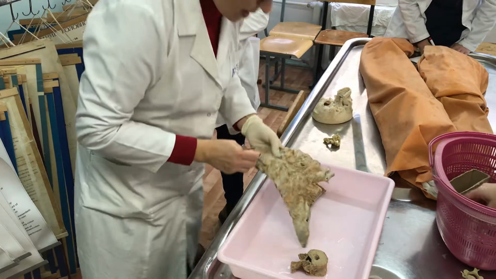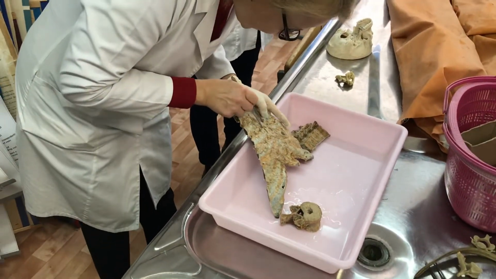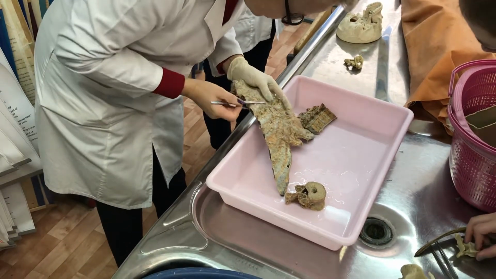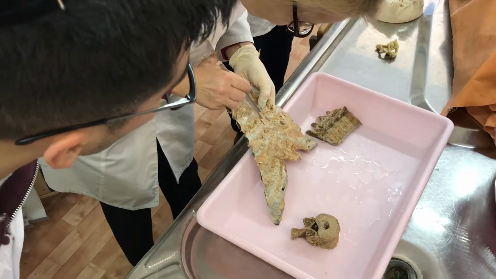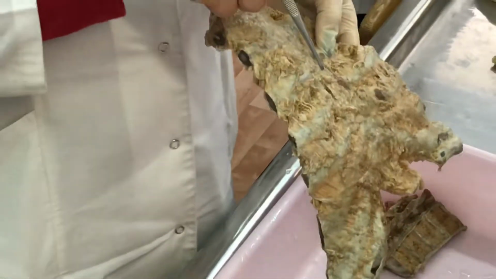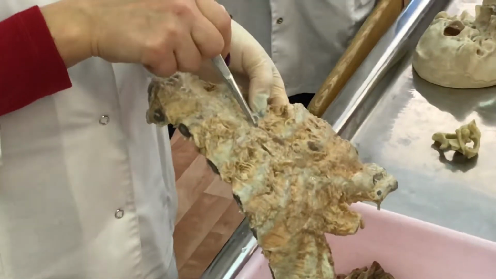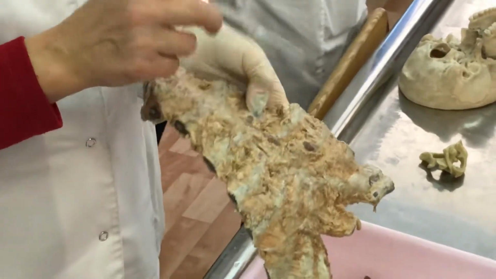Other ribs have synovial joints here, and you can find here a cavity. We should cut it a little bit, but I can't. So we should have here an articular cavity. Both clear, sternum and rib cartilage.